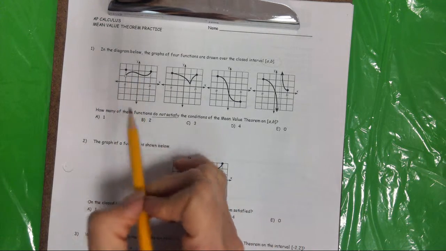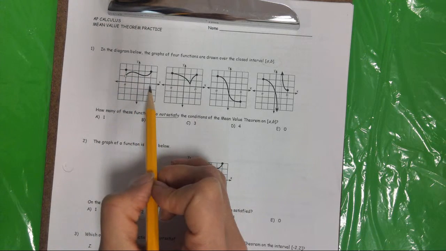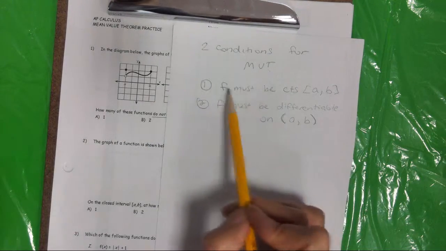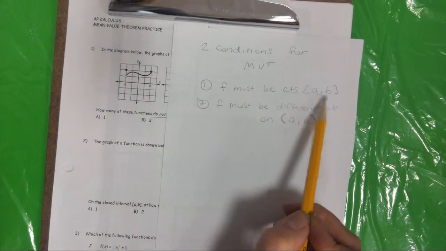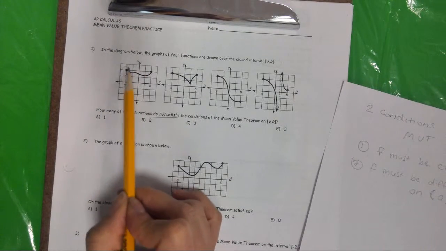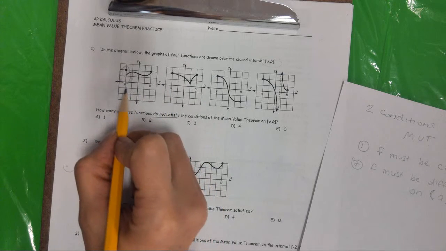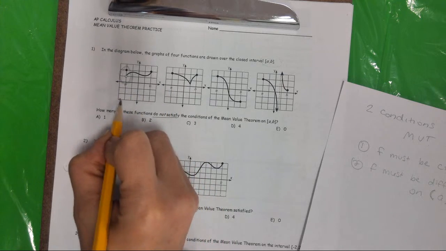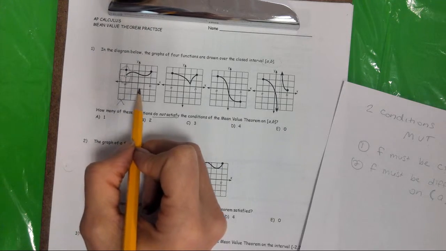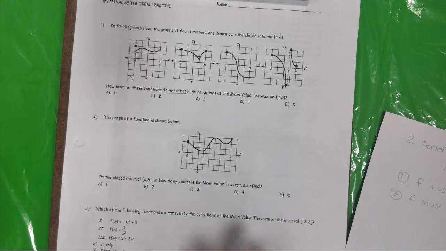Well, if we look at this first guy here, I have this function from a to b, and according to condition 1, it must be continuous on the closed interval. Well, at a, we can see there is a jump discontinuity. So this guy does not satisfy the conditions of the mean value theorem. That's up to you to check for the rest.